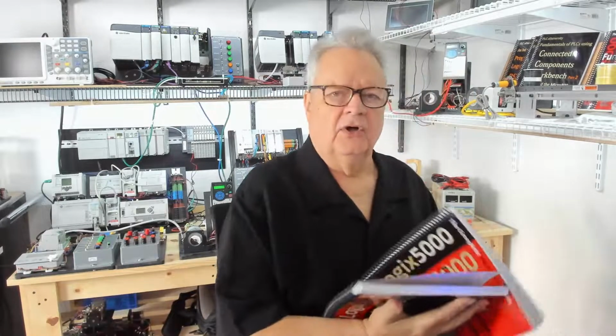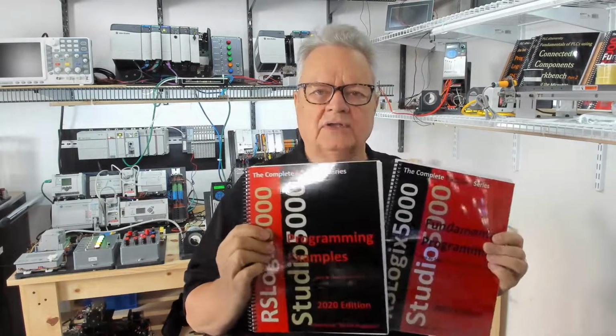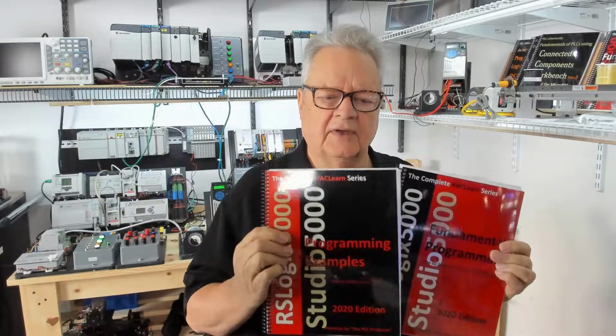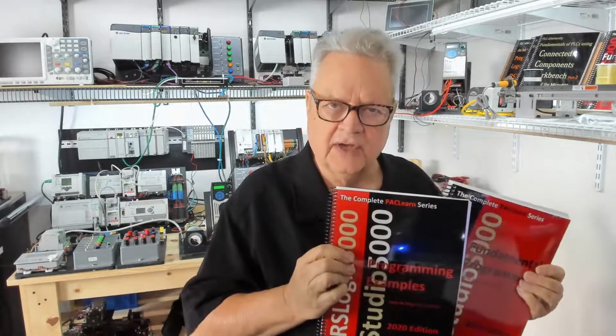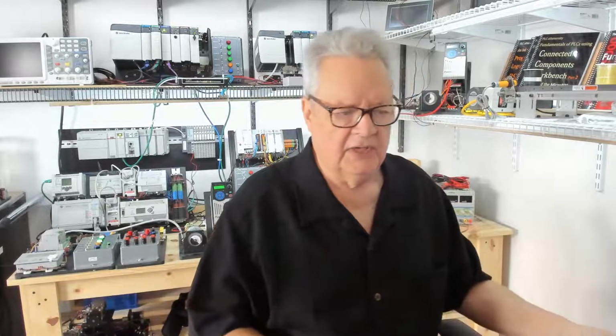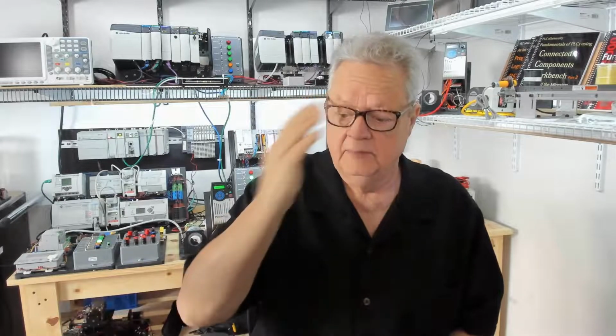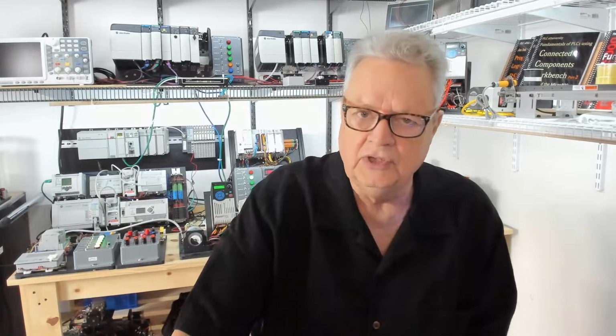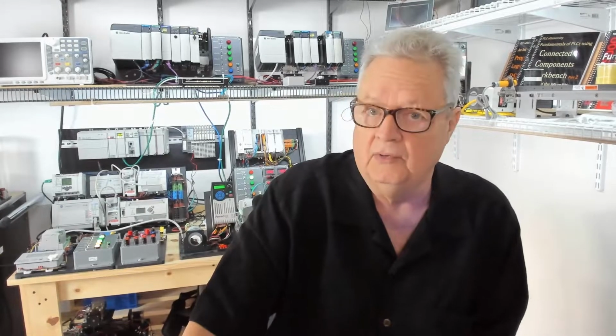If you have the current set of RSLogix Studio5000 manuals, these do not have the sequencer instructions. And the reason that they don't is because most instructors and professors don't want to teach the sequencer instructions because no one really uses them anymore in new programs.